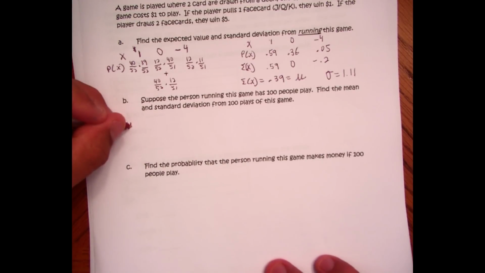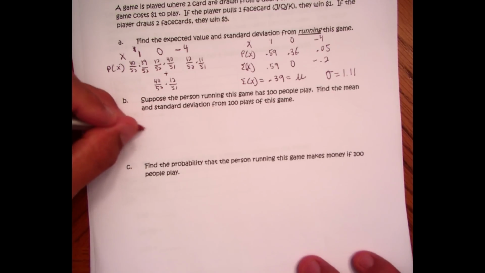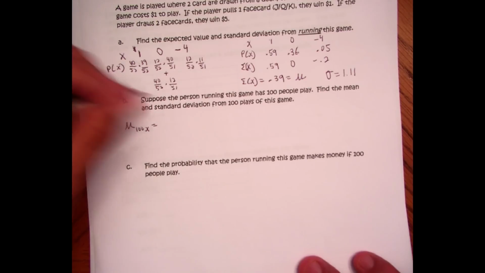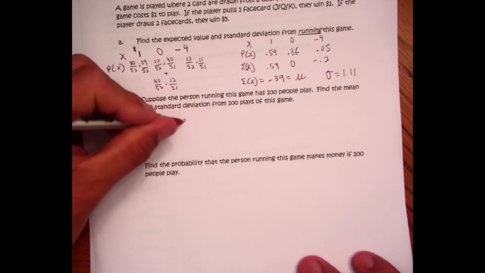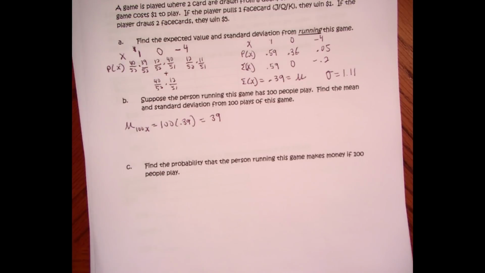So if we have 100 people play, we would find the mean and the standard deviation. Well, what would our new mean be? The mean of 100 different people playing would simply be 100 times 0.39. So on average, if we had 100 people play, we'd expect to win $39 for the night.